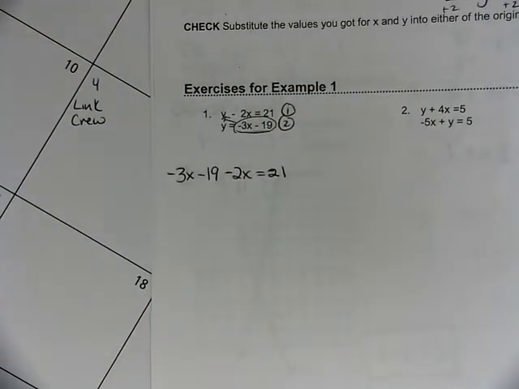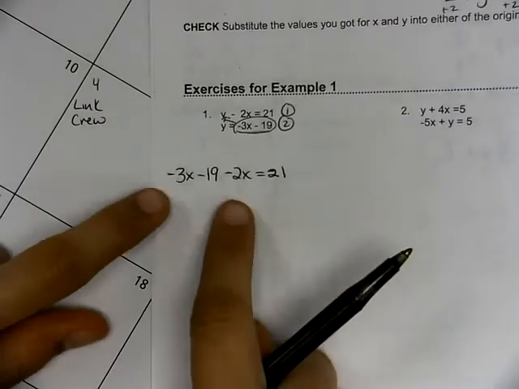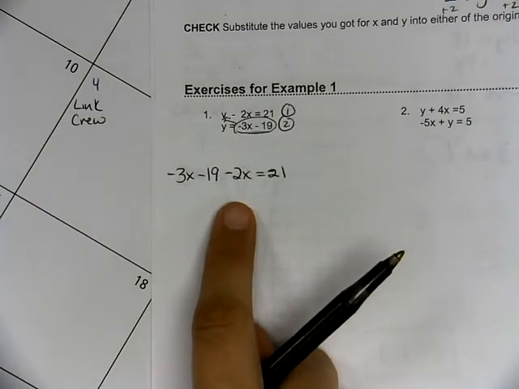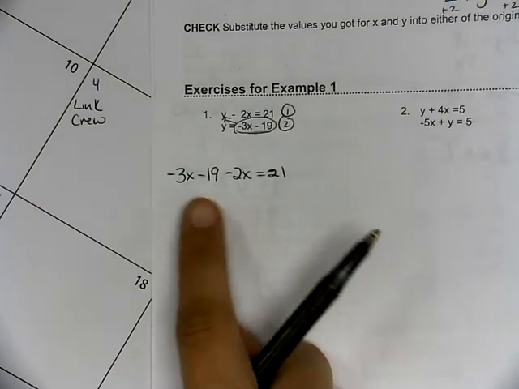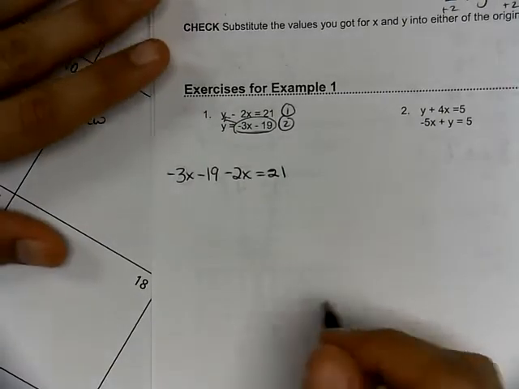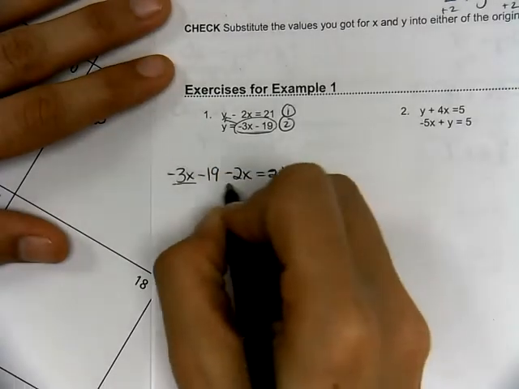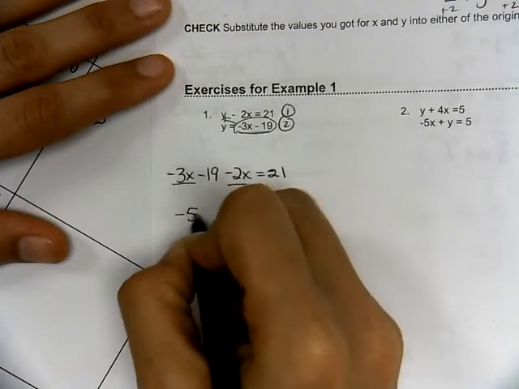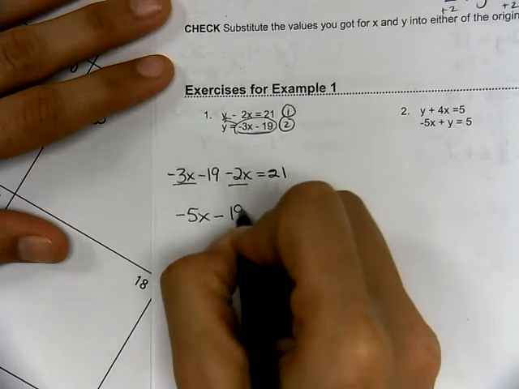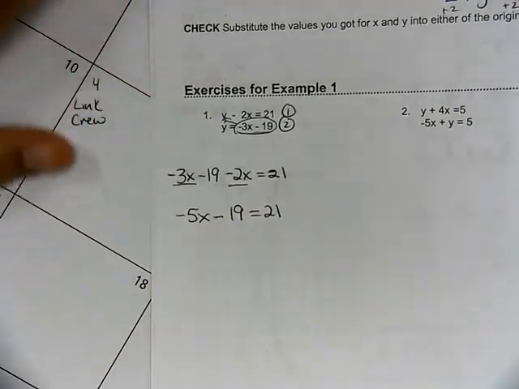So it's basically like combining two equations so you only get one. You can only solve for one variable. You don't know how to solve for two variables in one equation. So that's why we substitute one out. Okay, then combine like terms. So negative 3x and negative 2x make negative 5x minus 19 equals 21.